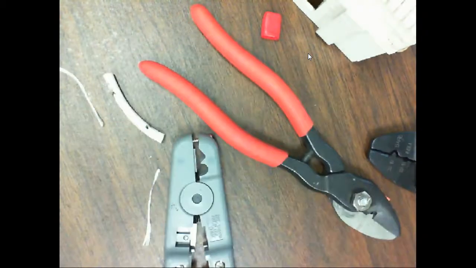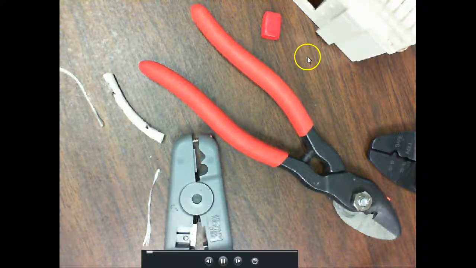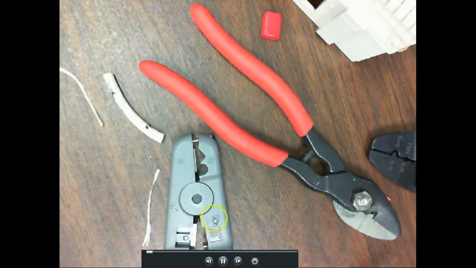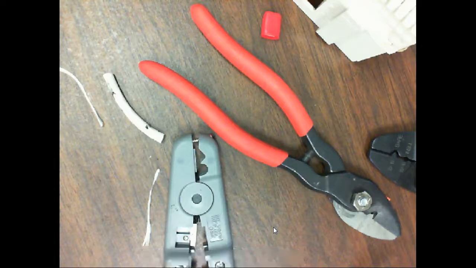Now, on our crimp tool, where's our crimp tool? The crimp tools that we have, you can either do RJ11s or you can do RJ45.